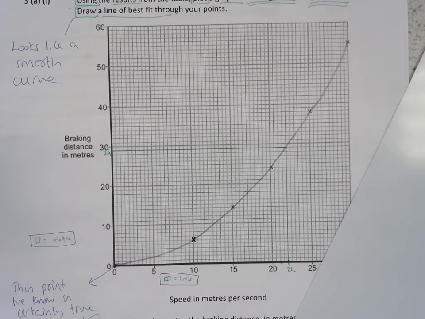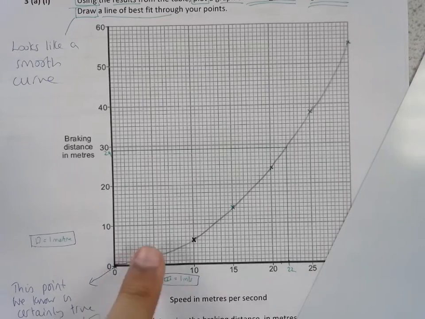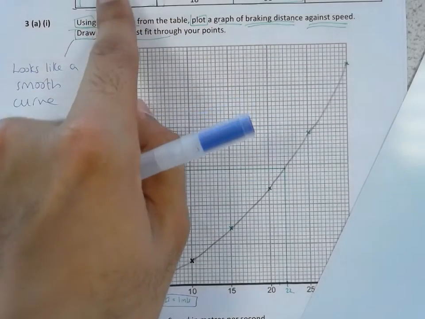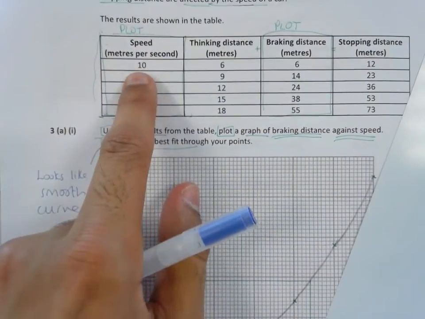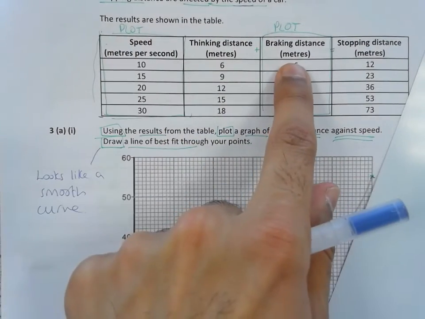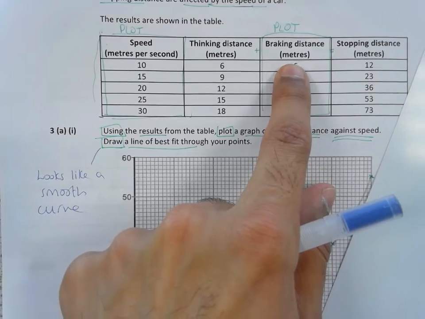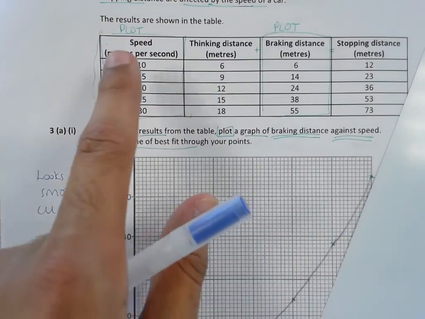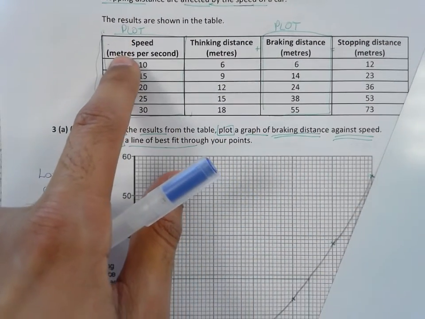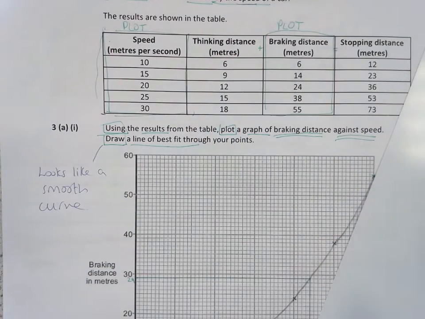But there's one more piece of evidence that tells me this is definitely a curve and it cannot be a straight line, and that is this. Even though it's not on the table, we know if the speed was 0, the braking distance would have to be 0 as well, because if your speed is 0, of course you're not going to have to brake.